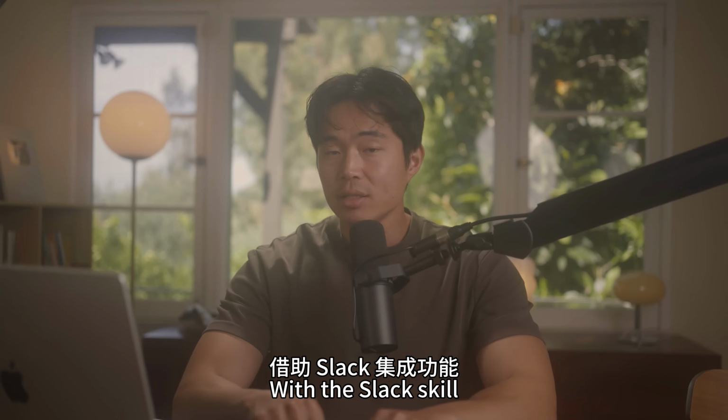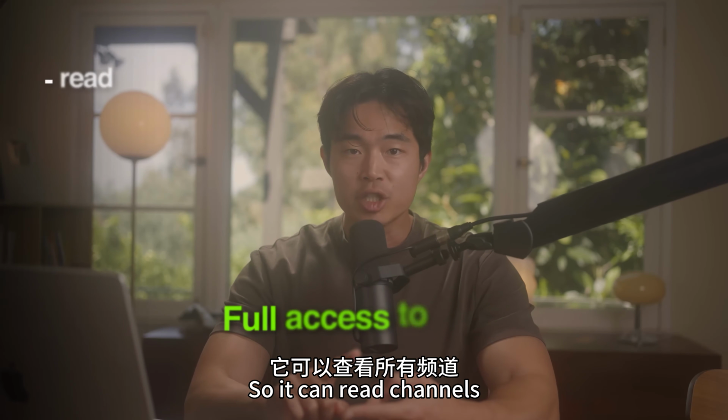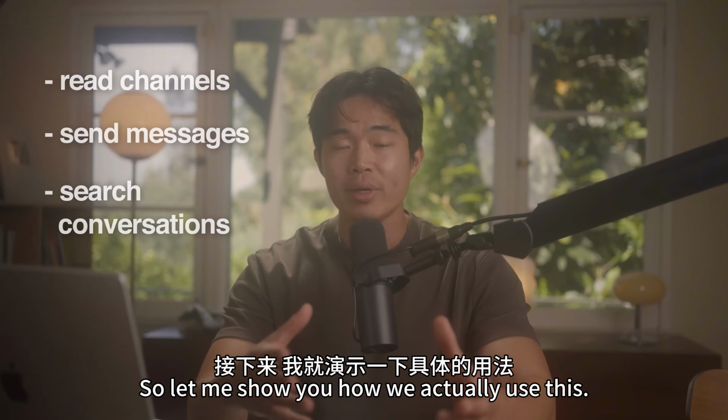With the Slack skill, your Claw gets full access to your Slack workspace. So it can read channels, it can send messages, it can search conversations. So let me show you how we actually use this.